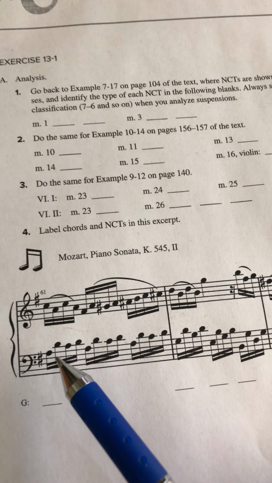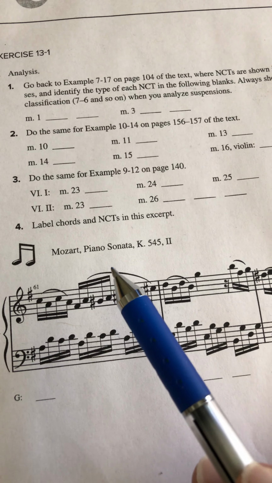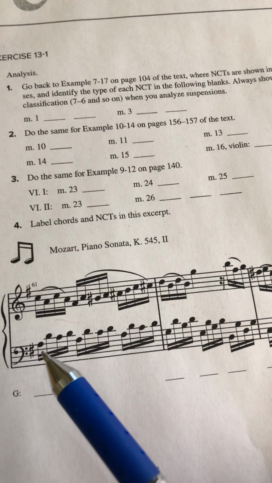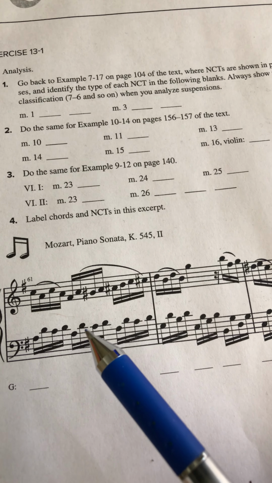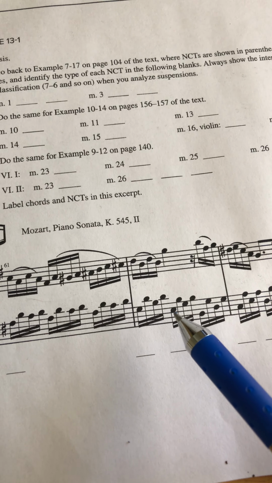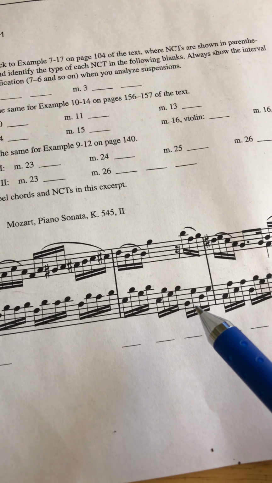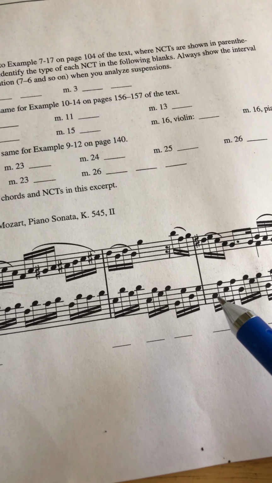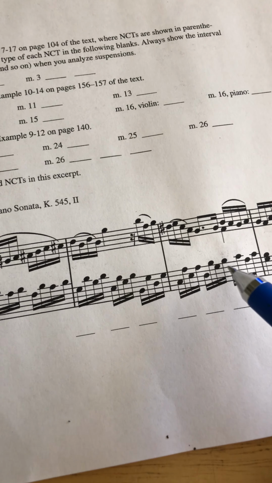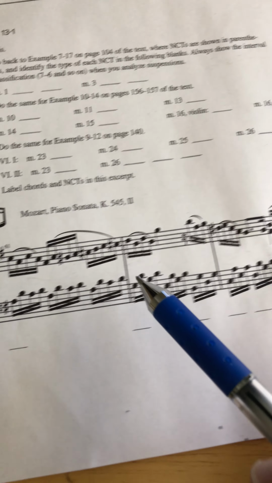So when looking at an example like this, which is a piano sonata, a lot of times if we look at the left hand or the bass clef, we can get an idea of what is happening in regards to the harmony. Often, especially in this style, we have the Alberti bass, which is basically a broken up chord. So it's pretty easy to kind of figure out what's going on.